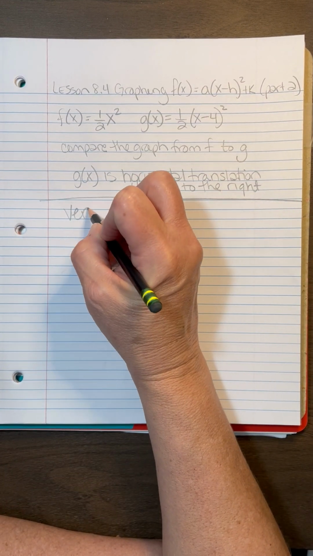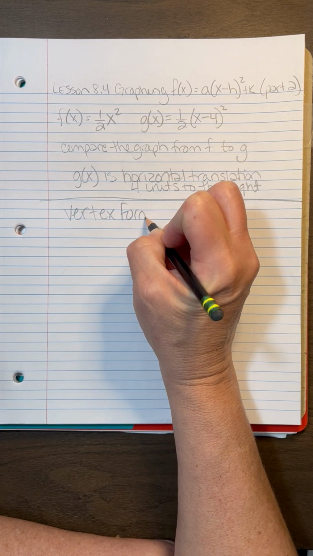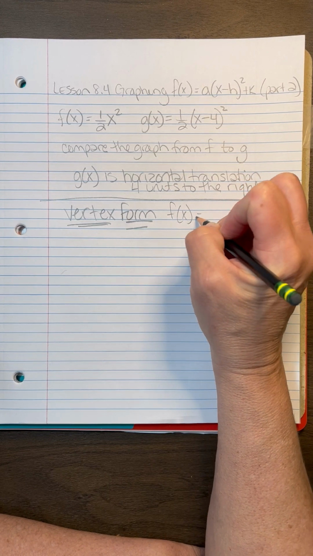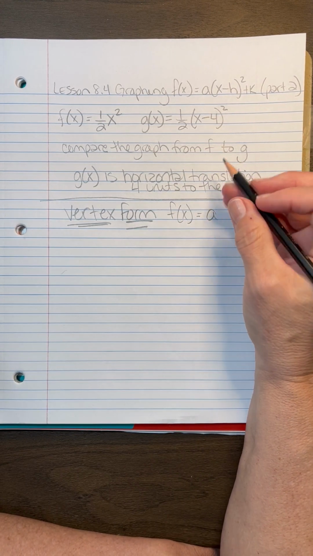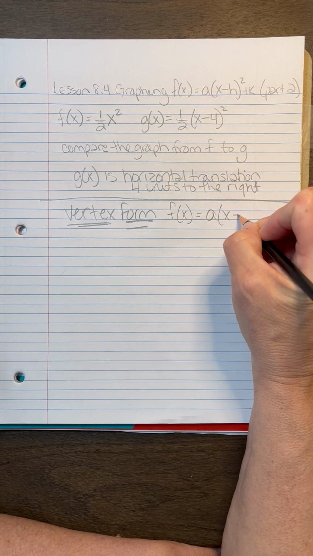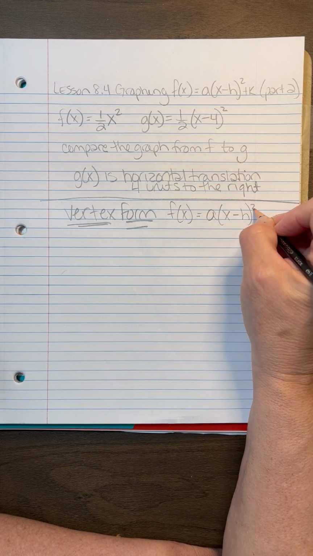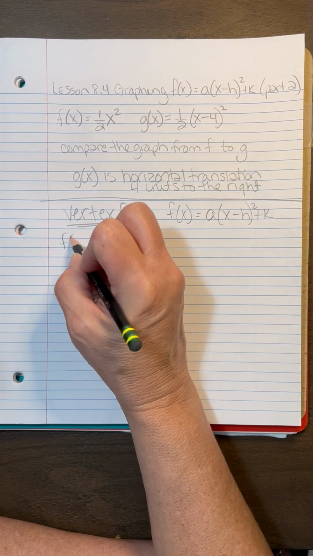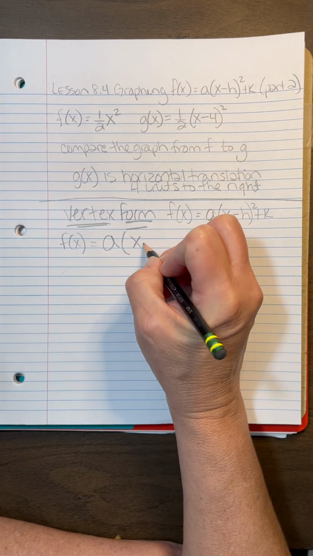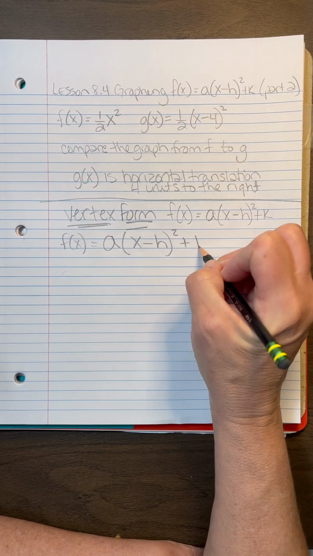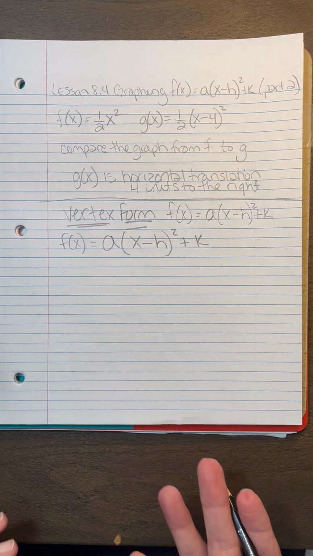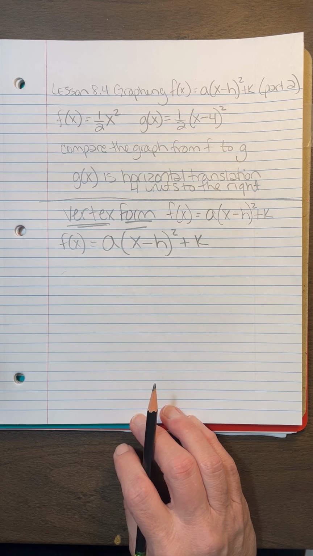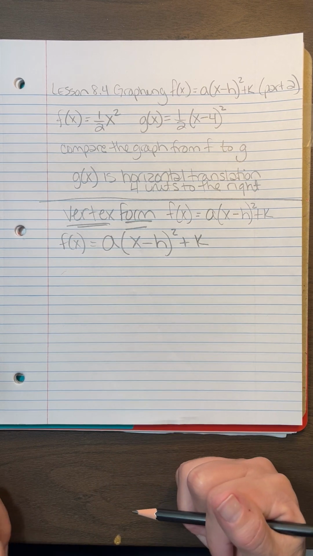All right. Another form for us to remember is called vertex form, and it's what we just wrote in the title. So a times x minus h squared plus k. Let's rewrite it so we can look at all the different parts. So f of x equals a times x minus h squared plus k. If you see a function given to you in this format, which they will, they're checking to see if you can remember that, oh, this is vertex form.